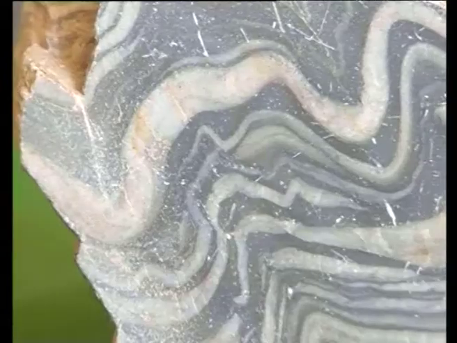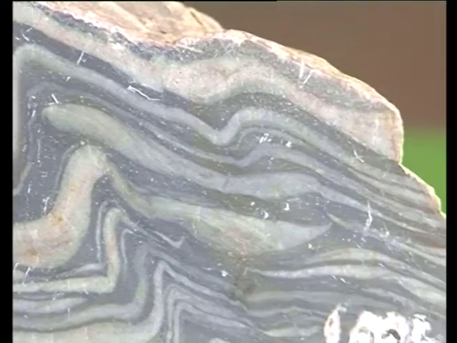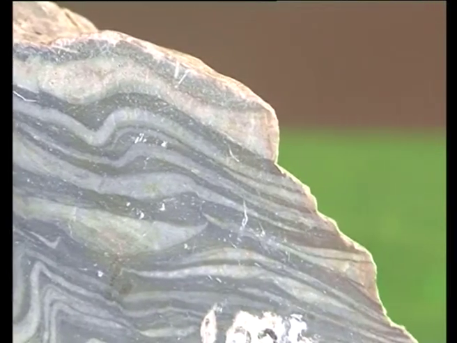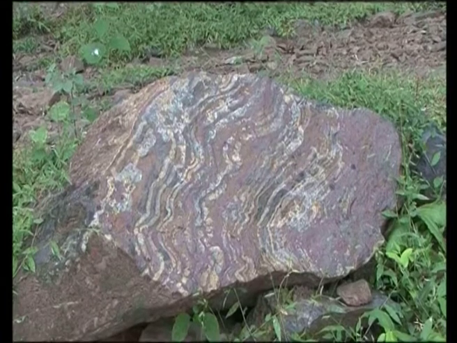Cleavage planes in incompetent layers show convergence away from the core of the fold, which is known as divergent fanning. So, if on a profile section of a multi-layered fold we see alternating layers showing convergent and divergent fanning, we can directly know that the fold has been produced by layer parallel compression or flexure slip.